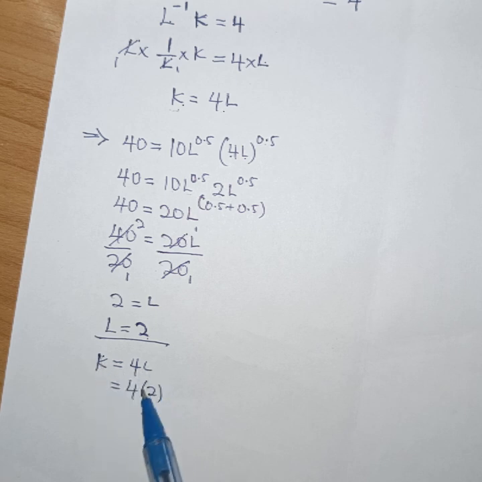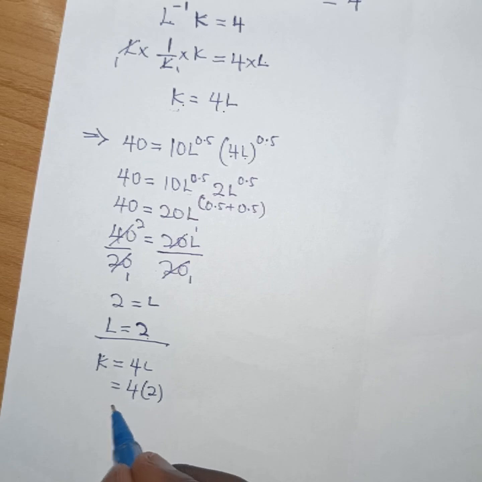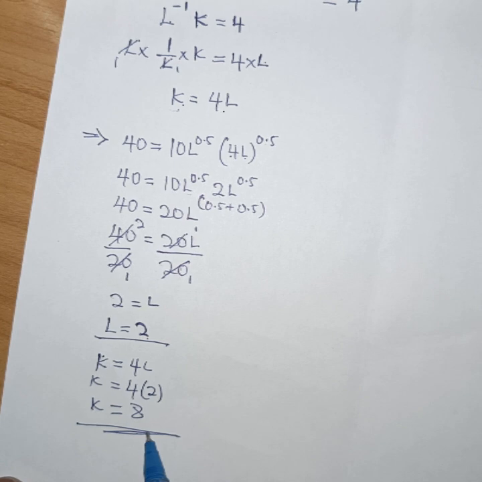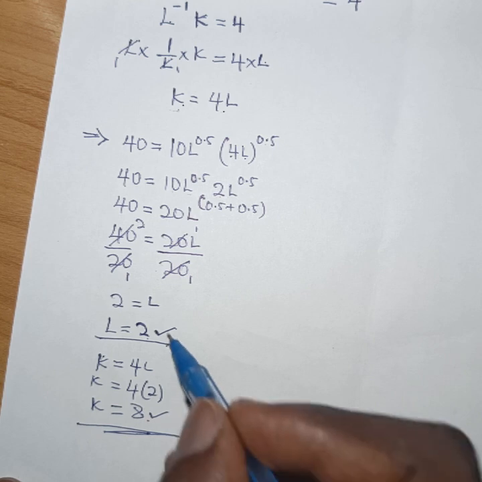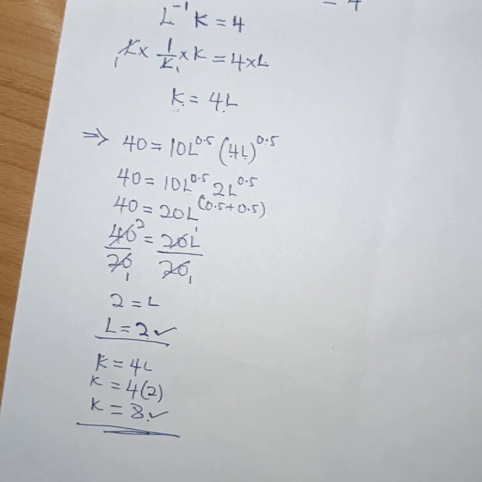So K equals 4 times 2, and you're going to get what? 8. So which means that our optimal capital usage is 8, and optimal labor is what? 2.